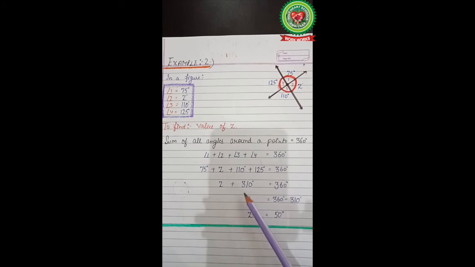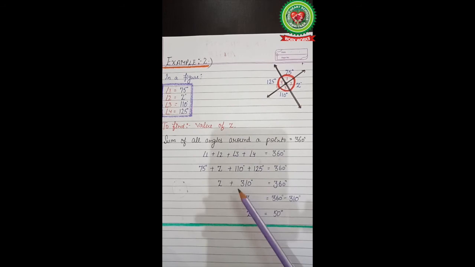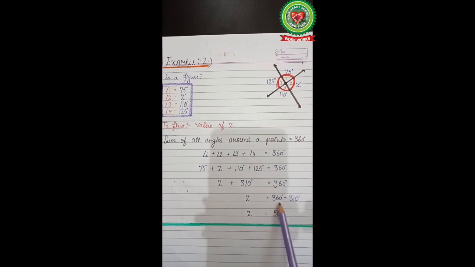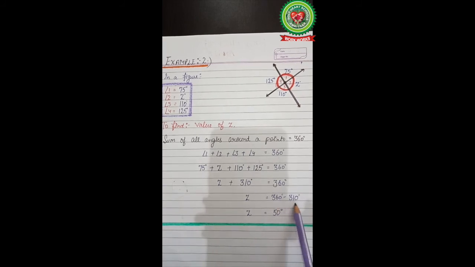When you shift 310 to the other side, what will you write? You will write minus 310 degrees, because here it is of plus sign. When you shift it to the other side, it changes its sign automatically. So here you will write 360 degrees minus 310 degrees.